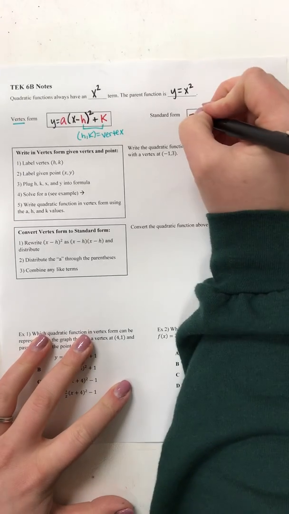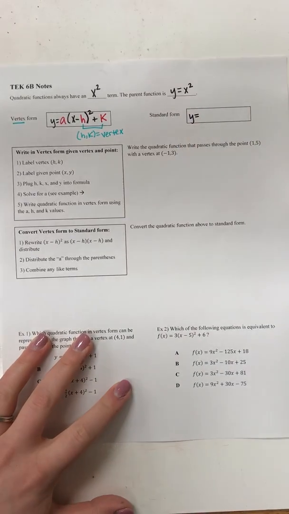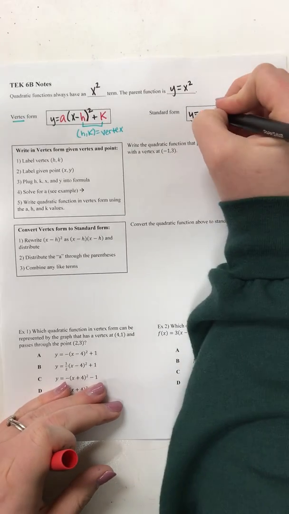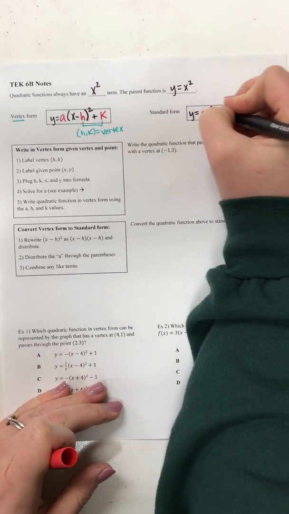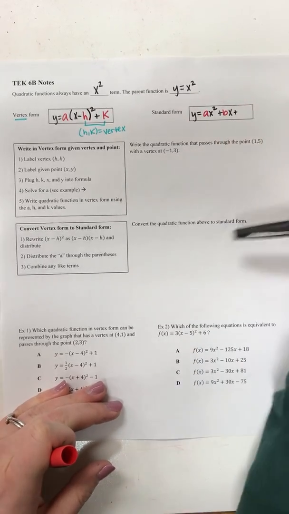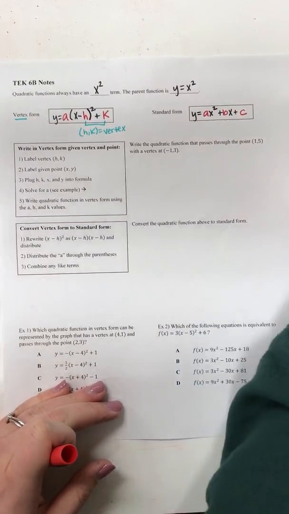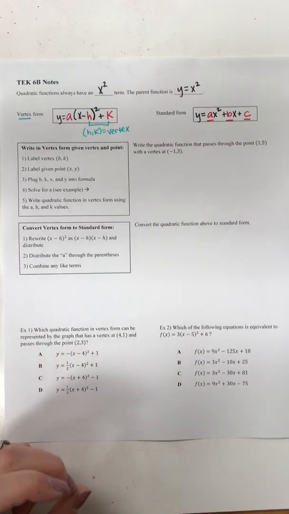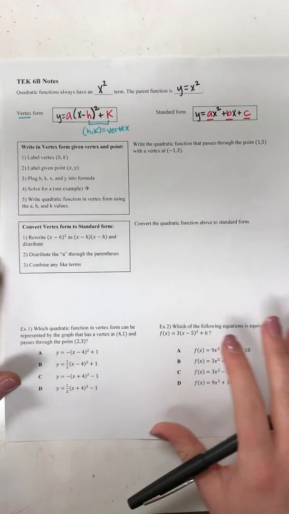Standard form is when the parentheses have been taken away and everything's been simplified. So there's no more parentheses and it's just ax squared plus bx plus c. So there's really not anything useful from this one. It's just these three numbers. And we'll talk about how to get that in a second.